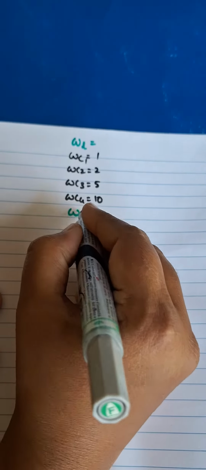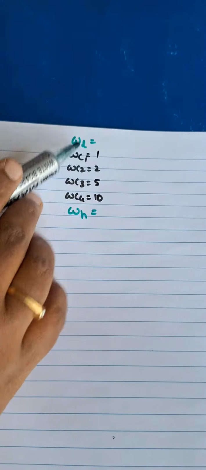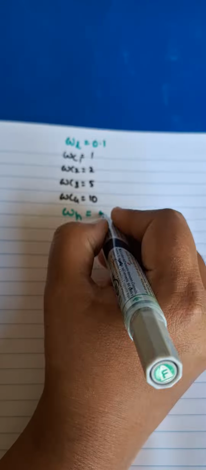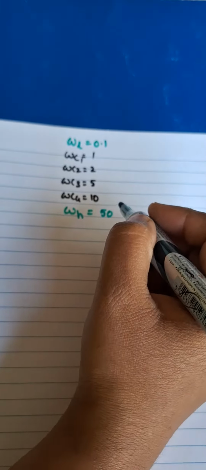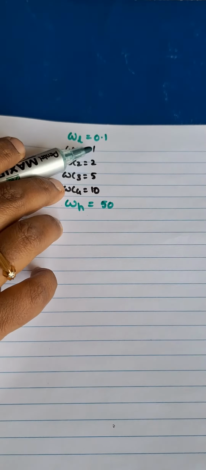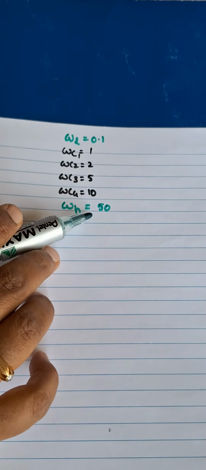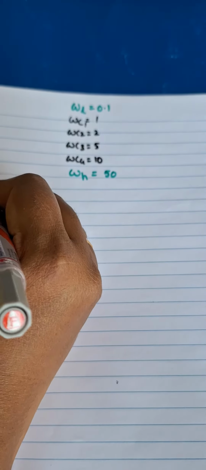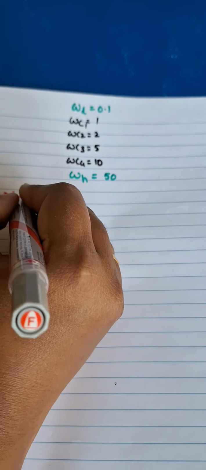Now what we are going to do is find a lower frequency and a higher frequency. We should imagine something. I am considering it as 0.1 and this as 50. It is completely my choice. If you want to change, you can change, but I am choosing these values. So I chose one value less than 1 and another value greater than 10. Now I am going to start my fourth step to find the magnitude.